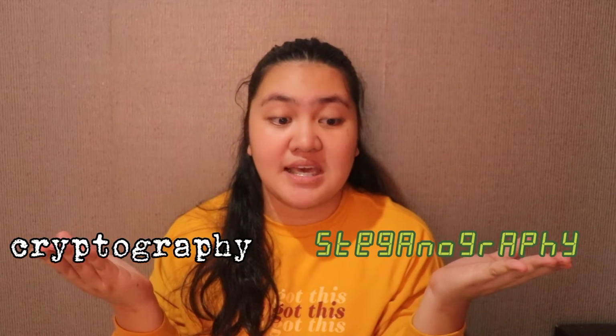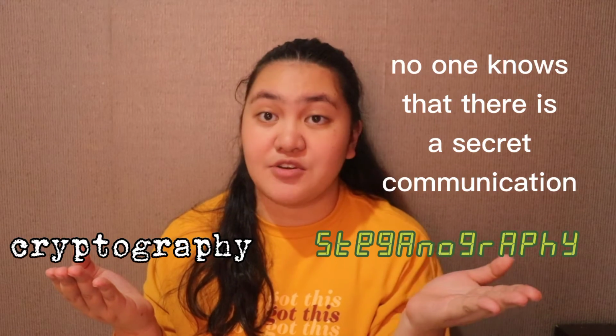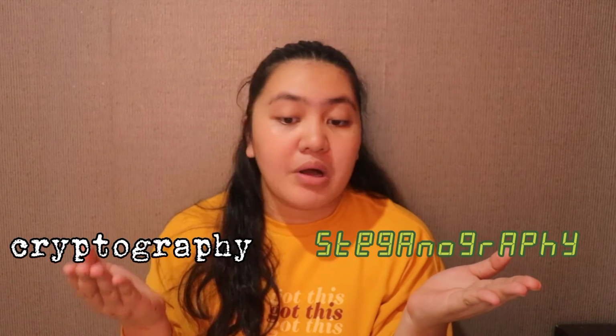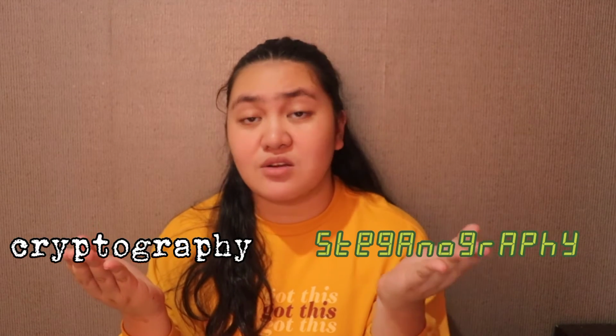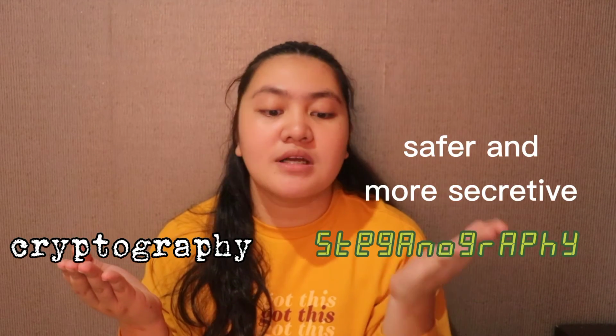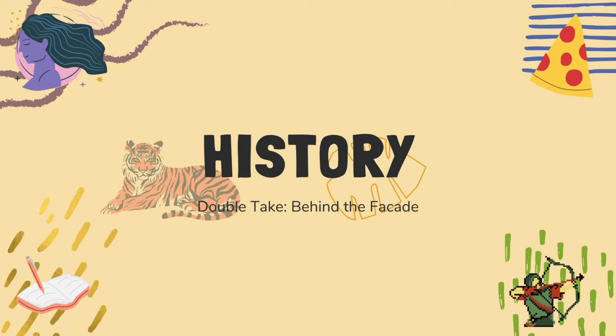The difference between steganography and cryptography is that in steganography, no one knows that the sender and receiver are communicating secretly, while in cryptography, only the message is hidden, which makes steganography a safer and more secretive form of communication than cryptography.